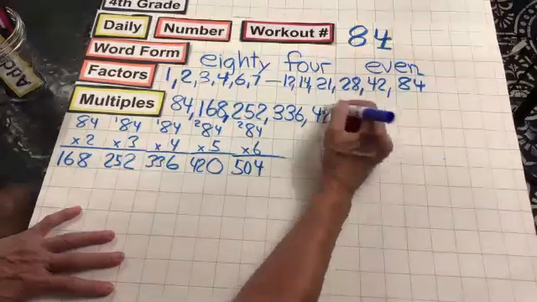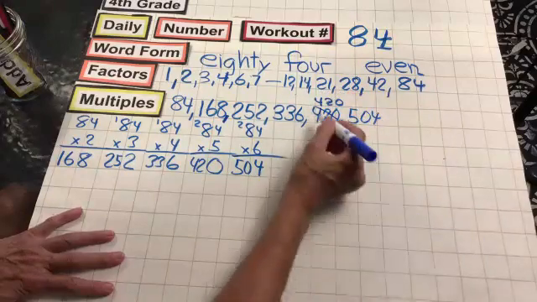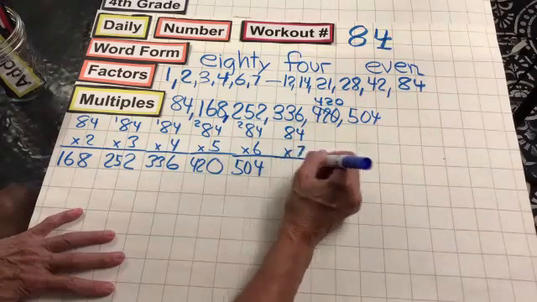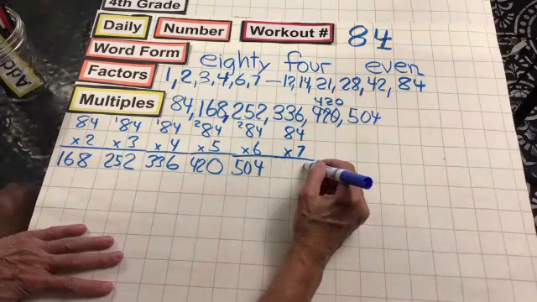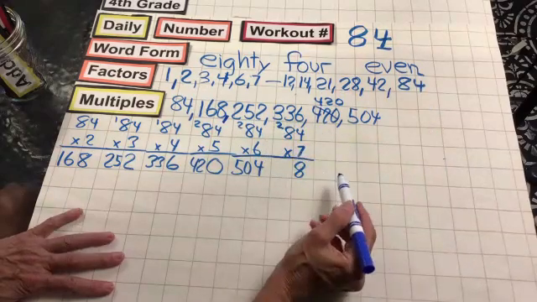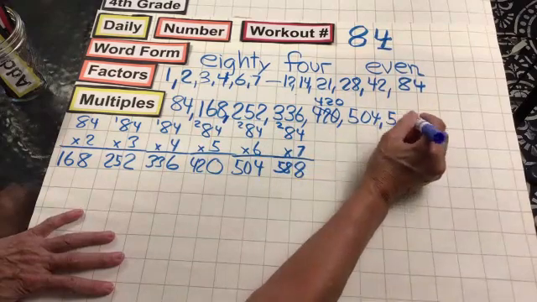504. And remember, if you got something wrong, just put a line through it and write the correction somewhere close by. 84 times 7. 7 times 4 is 28. Drop the 8, carry the 2. 7 times 8 is 56, plus 2 is 58. 588.